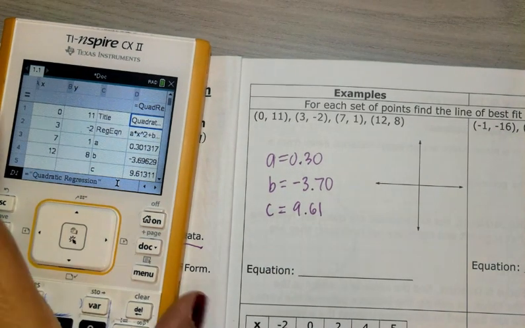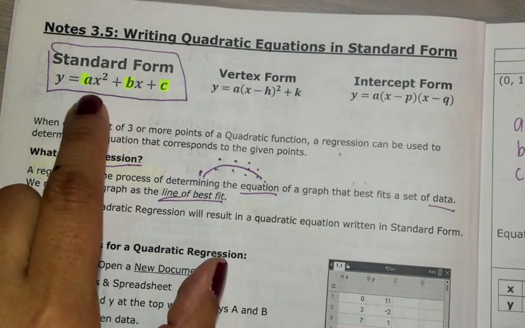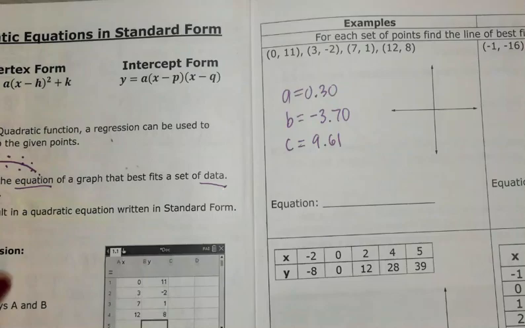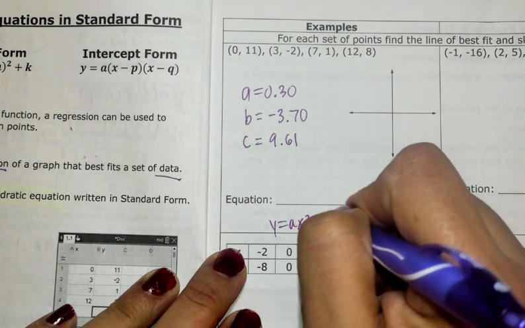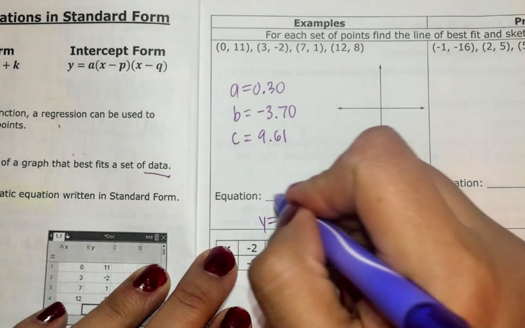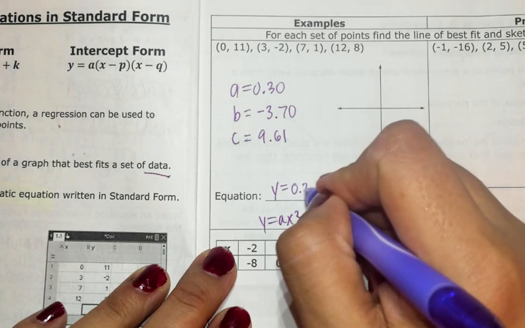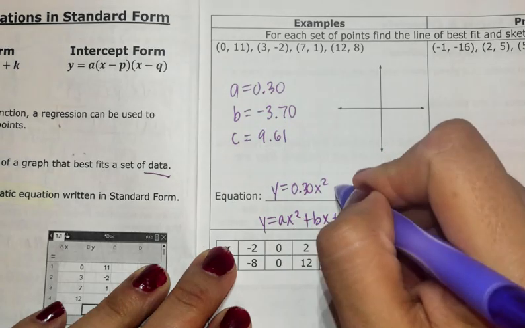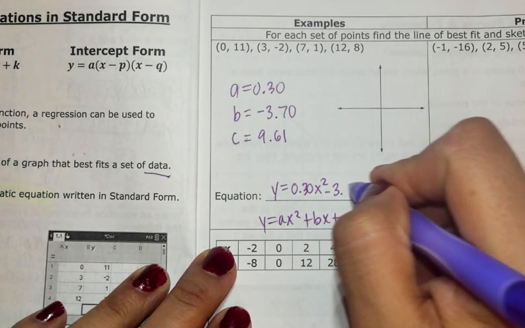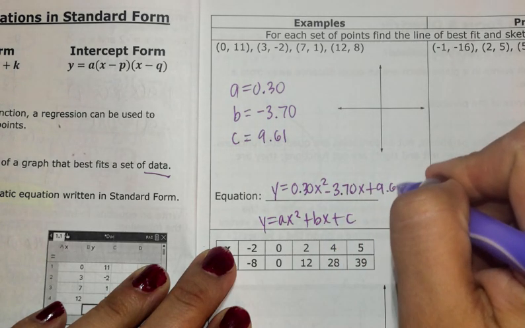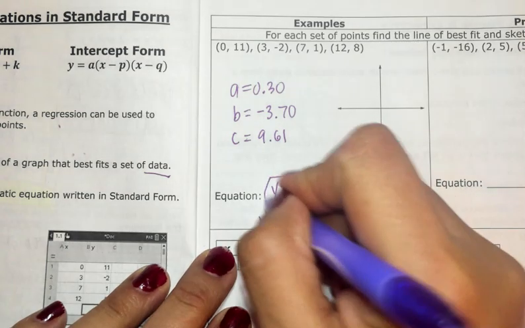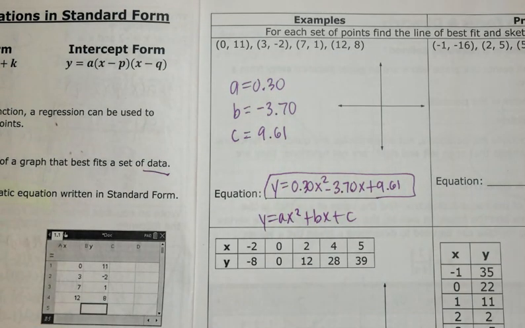Once you have the A, B, and C values, you're going to write the equation following this format: y equals ax squared plus bx plus c. And then your equation will look like y equals 0.30x squared minus 3.70x plus 9.61. So this is the equation in standard form that follows this data.